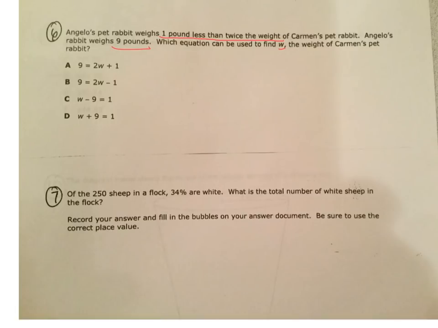Okay, twice the weight, so that would be 2W, right? And 1 pound less, so that would be -1. And this is for Angelo's rabbit, but I also know that Angelo's rabbit weighs 9 pounds. So the equation 2W minus 1 equals 9 is what we came up with.